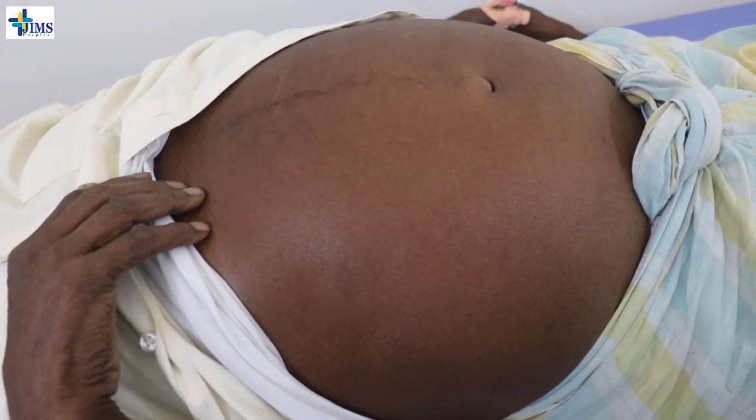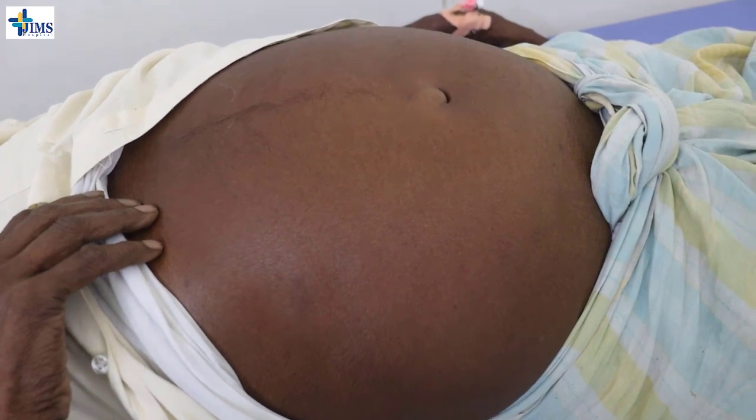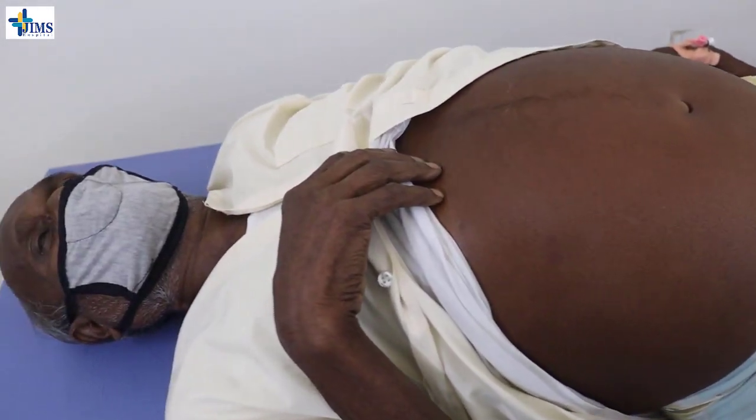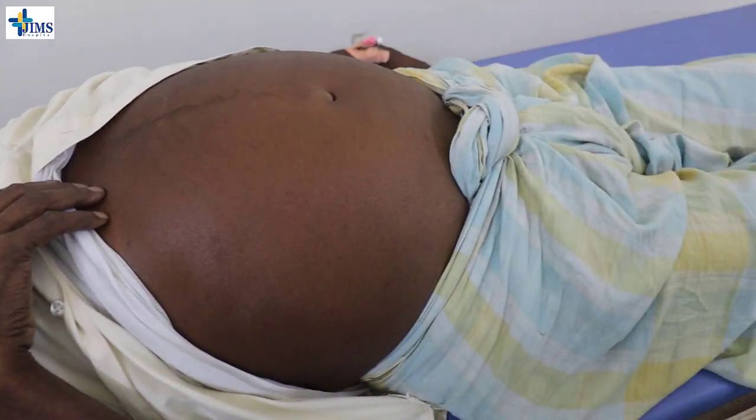Now we will do the palpation. Palpation is one of the most important parts of the examination. You will ensure the patient that you are going to palpate the abdomen. You ask whether there is any pain.